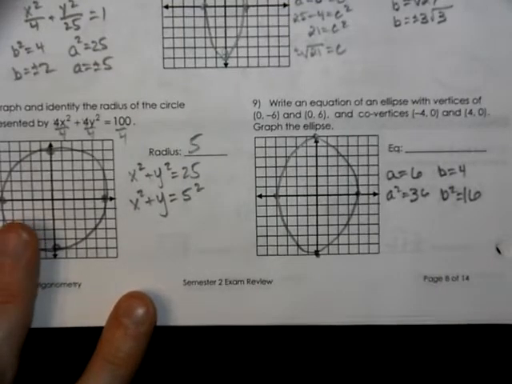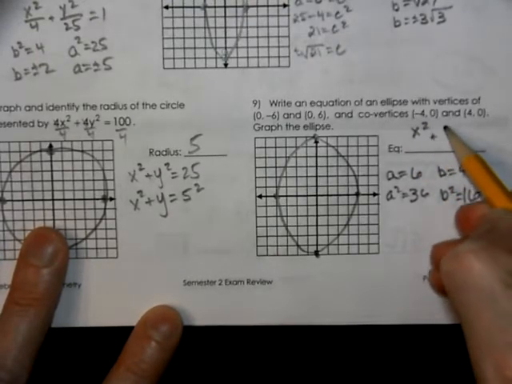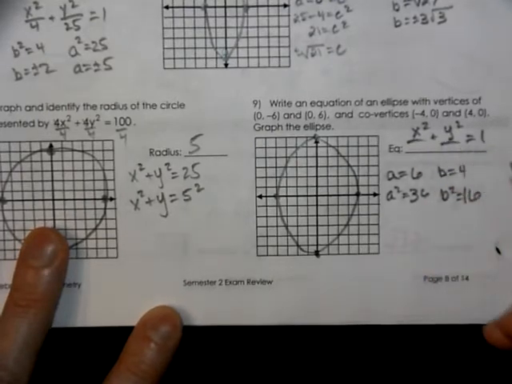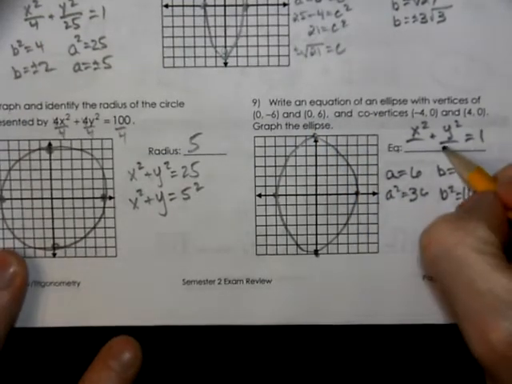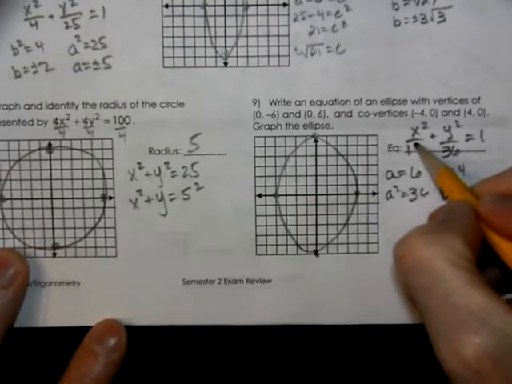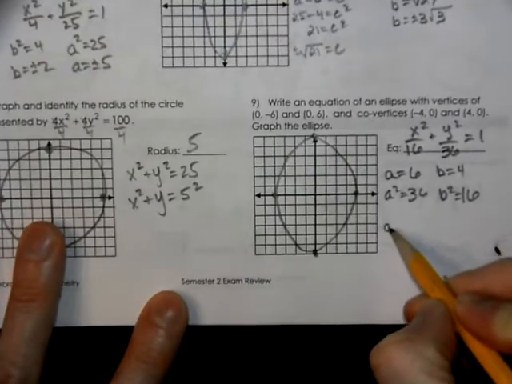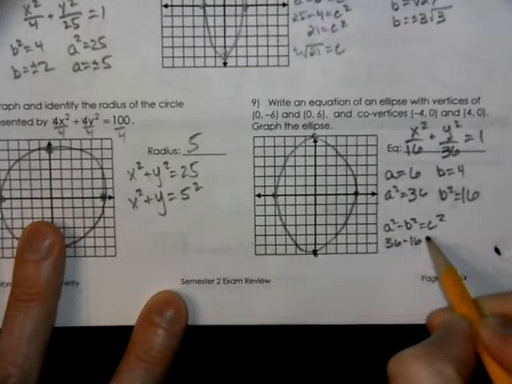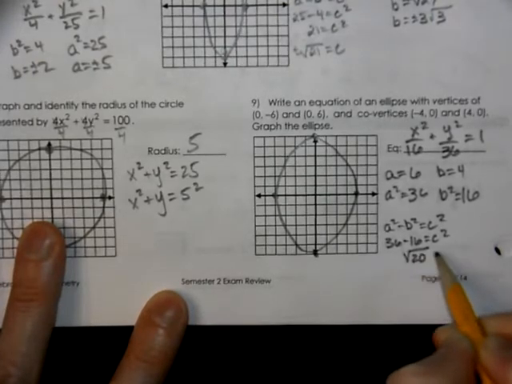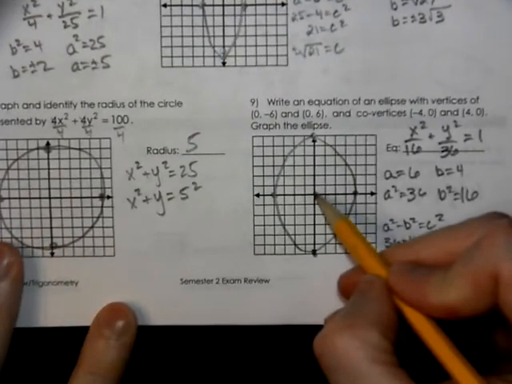And that's actually all we need to know. We don't even need to know the c value. So we have x squared plus y squared equals 1. Now, because the vertex is following the y value, we know that the a value has to follow the y. To write the equation, we do not need the c value. To graph it, we would use it. And if we're going to graph this out, then we would say a squared minus b squared equals c squared. So c is the square root of 20, which is more than 4 but less than 5.